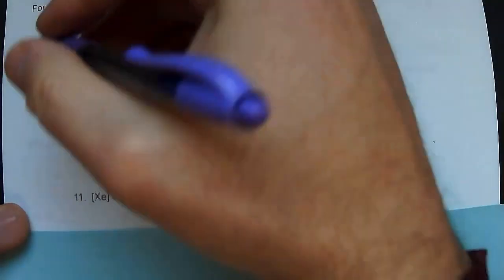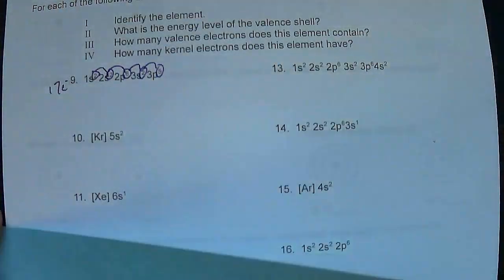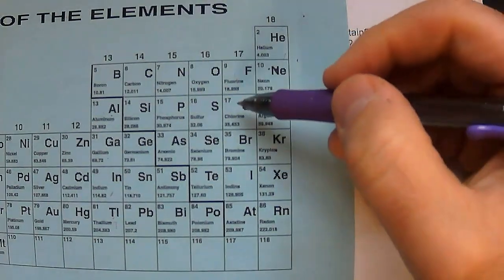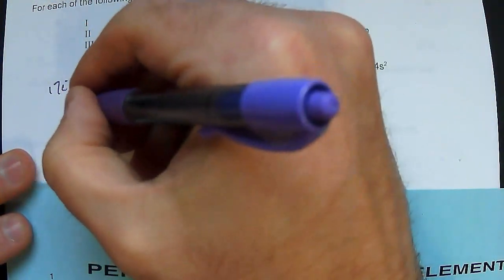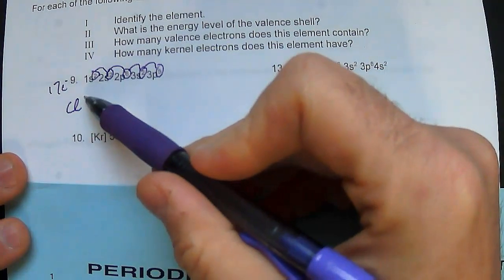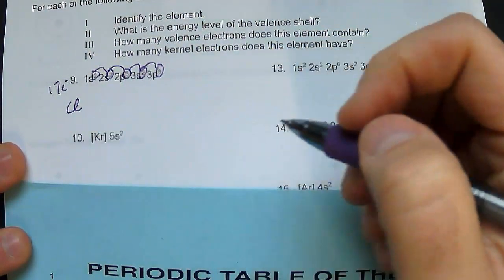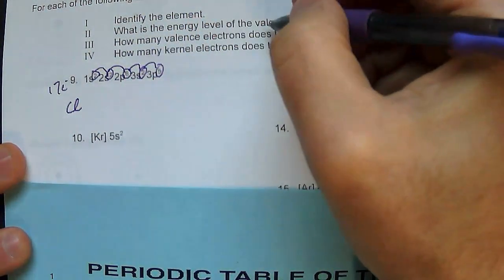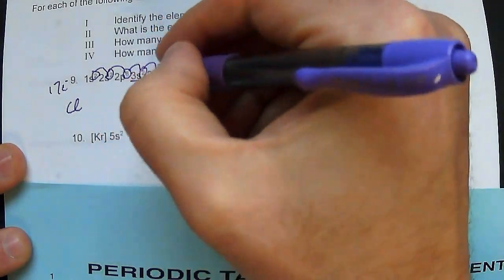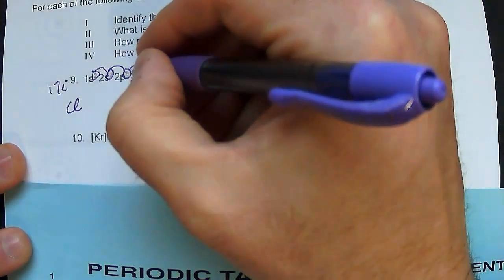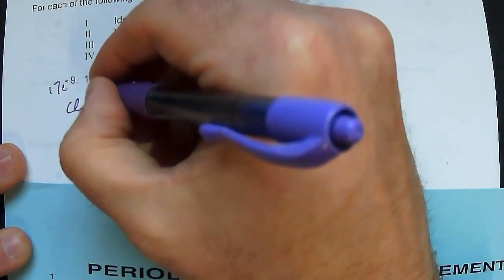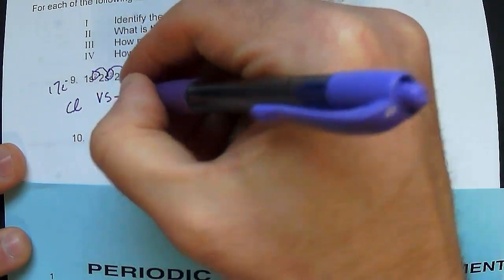That's 17 electrons. So we look in the periodic table, 17 is chlorine. So chlorine, and we make the L a script L. The energy level of the valence shell is the largest big number, and in this case, that's a 3. So the valence shell is 3.